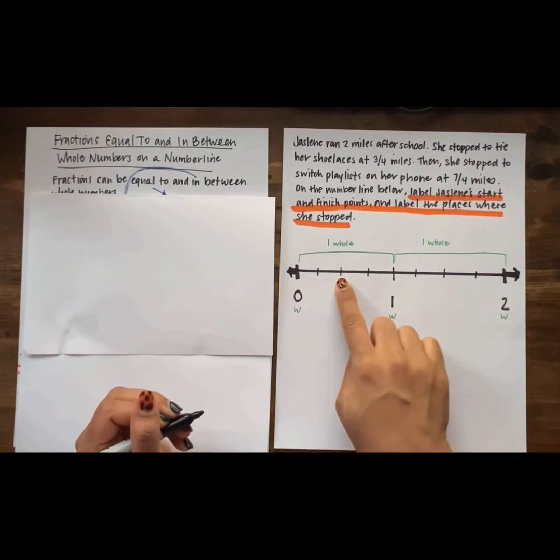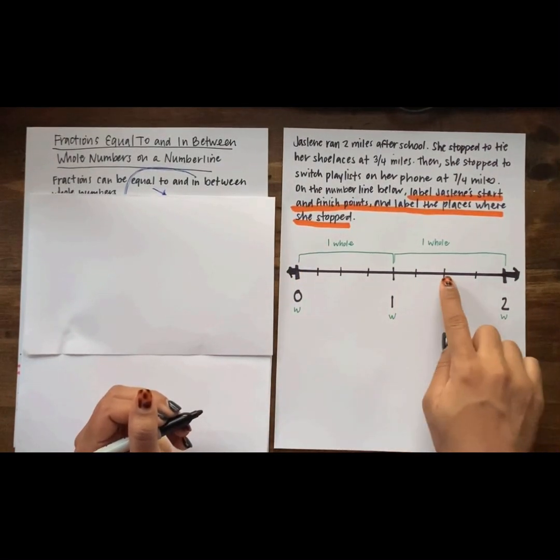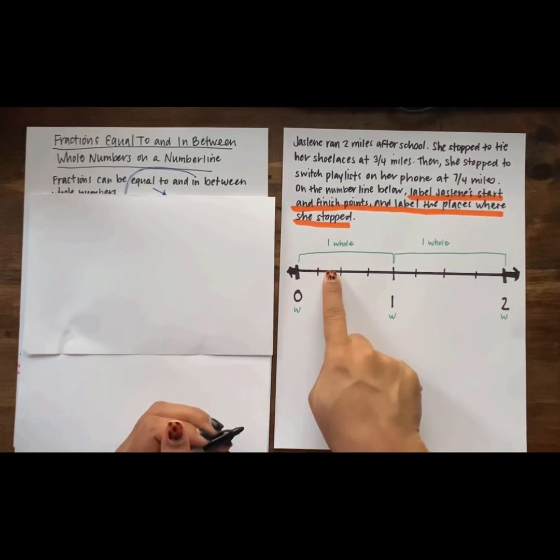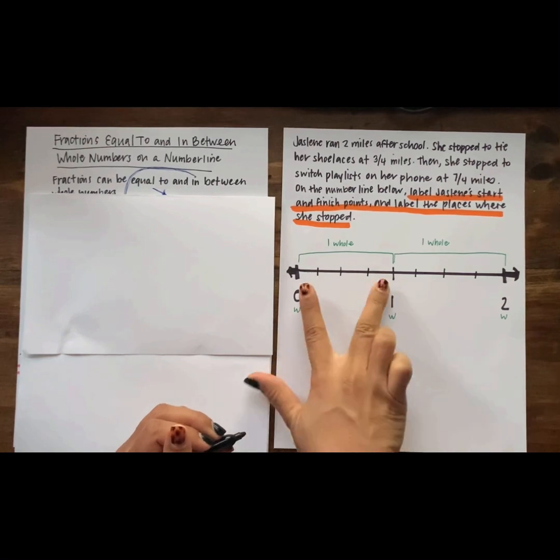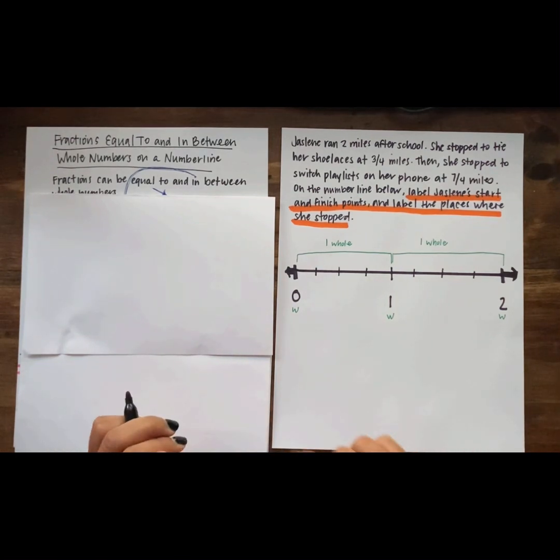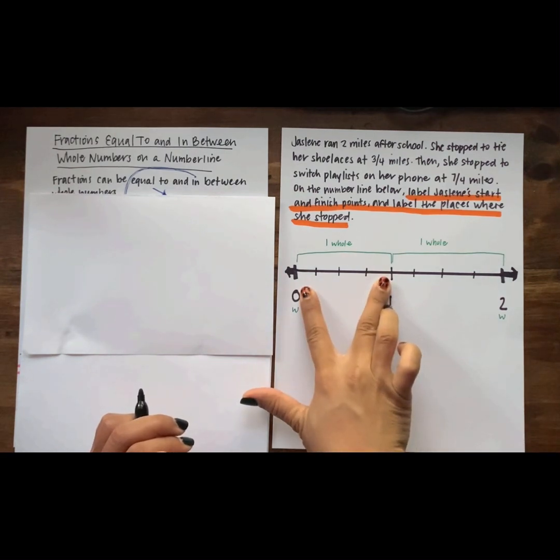Notice how I made halves first and then partitioned those halves into fourths to make sure I have 1, 2, 3, 4 parts in each whole. We can figure out how many parts to partition each whole into by looking at the denominator and asking ourselves, how many parts are in one whole?